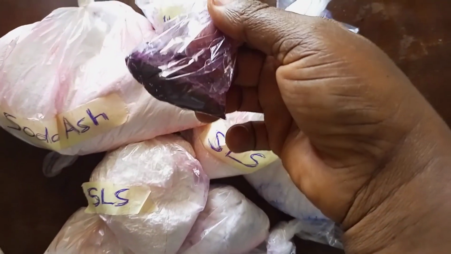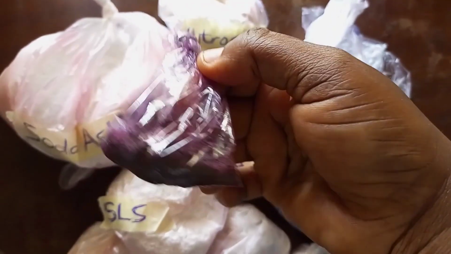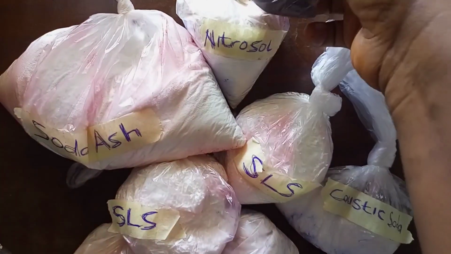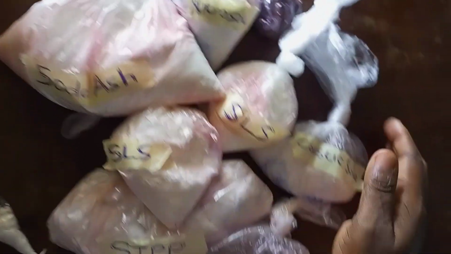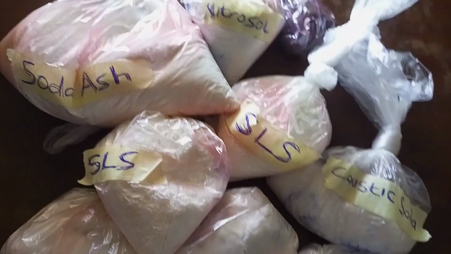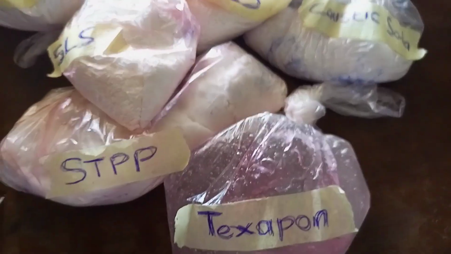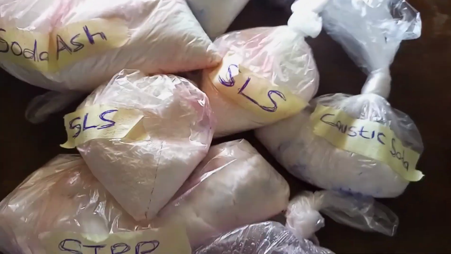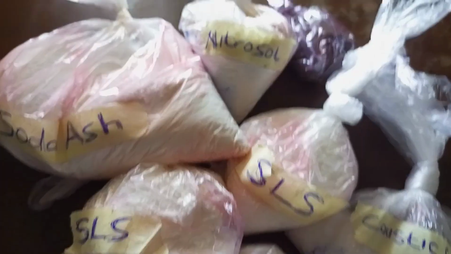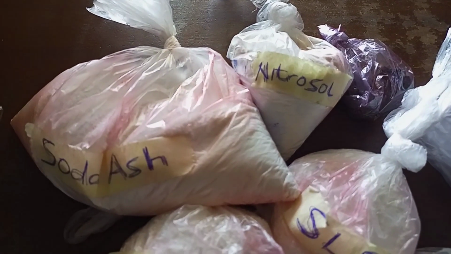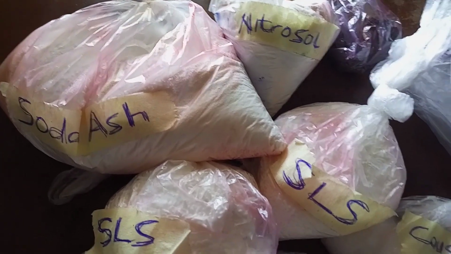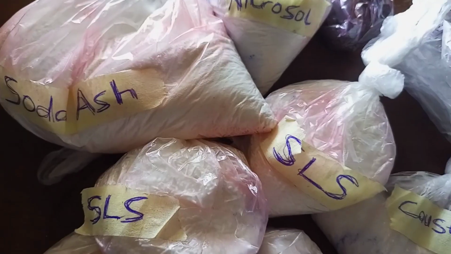This is a pink color because I love pink color, so I'm using pink today. Then also we're supposed to show you sulfonic acid and also our fragrance. The fragrance I'm using today is lavender.